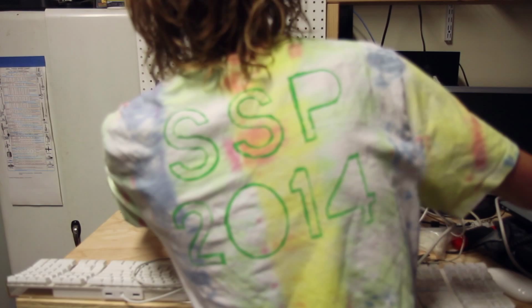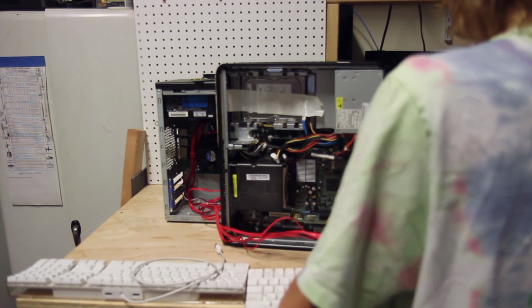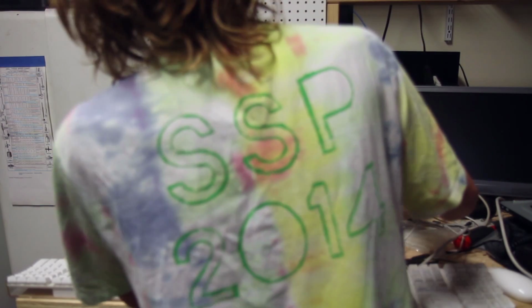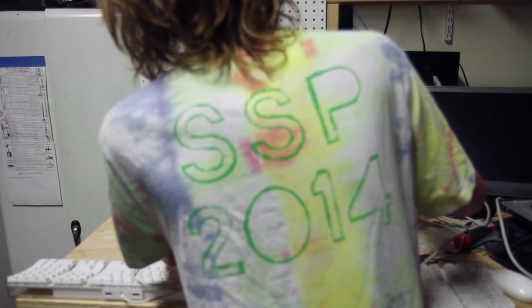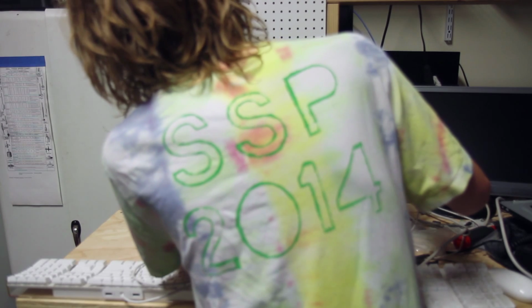RAID cards, from everything I've seen, have always just been a little bit picky. So this one seems to be the better of the two and actually enters the web GUI without crashing. I might go flash these with newer firmware one day. I don't know, I don't have a huge use for them.